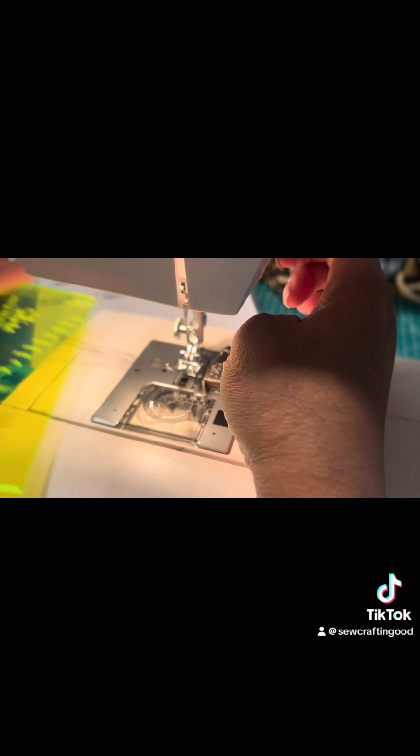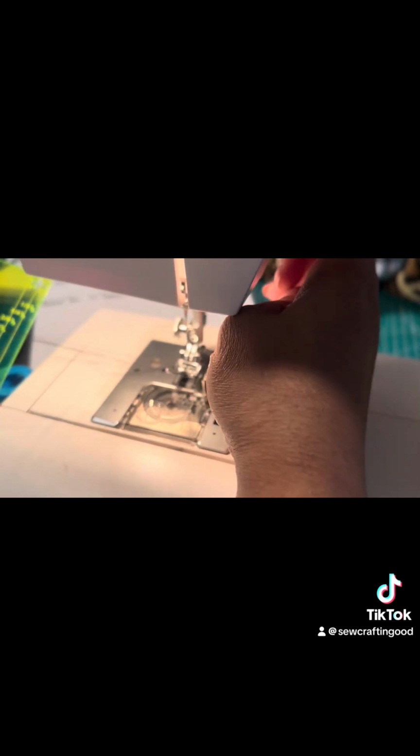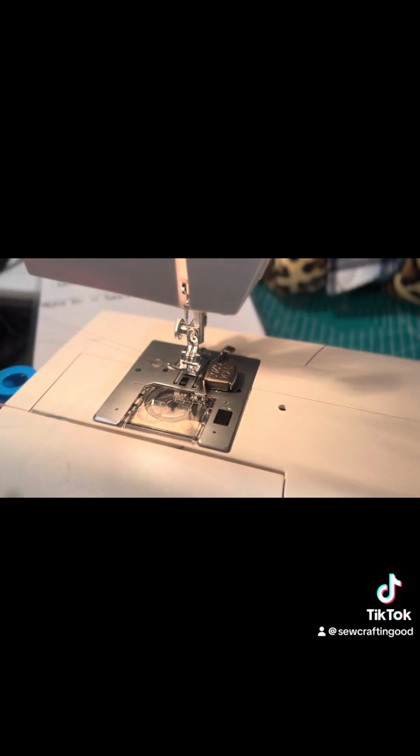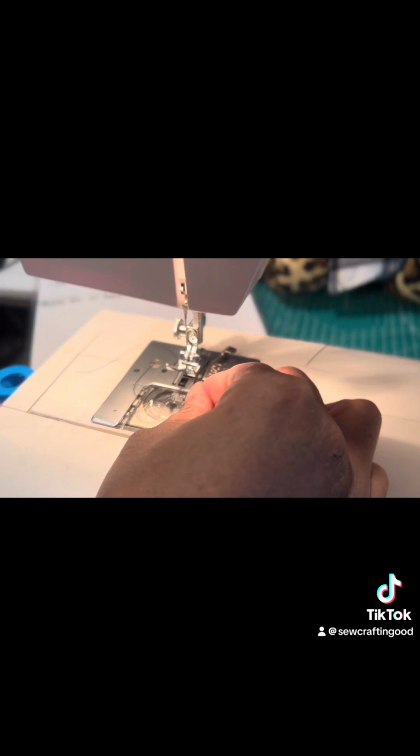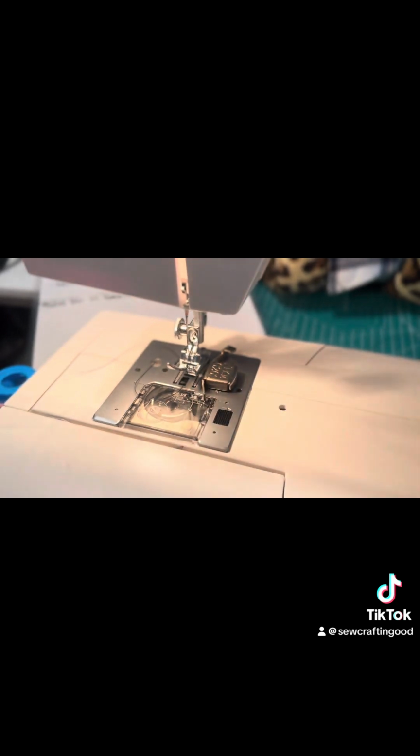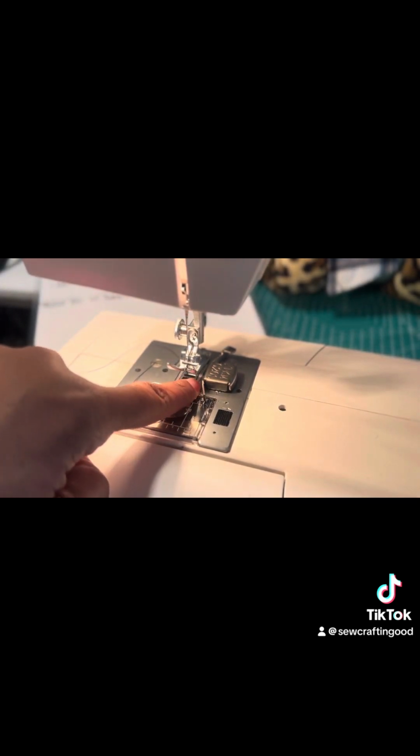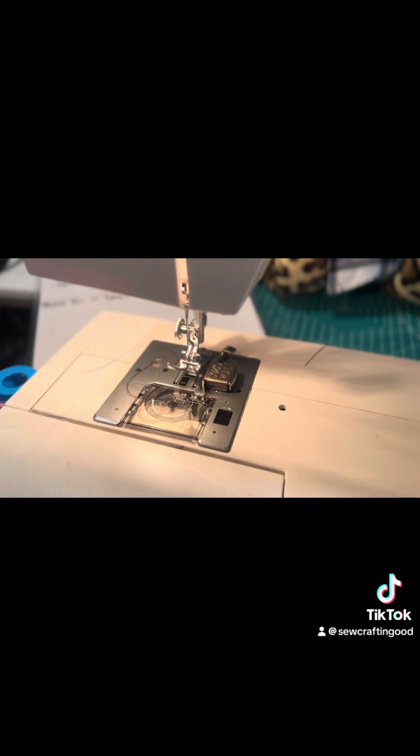And so from that point, we know that it is still the 1/2 inch mark right here that we've been doing for the straight stitch, okay?